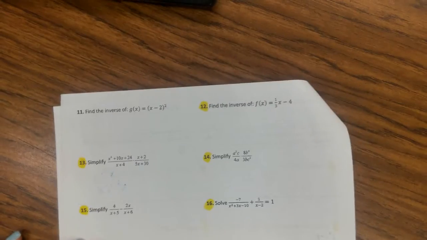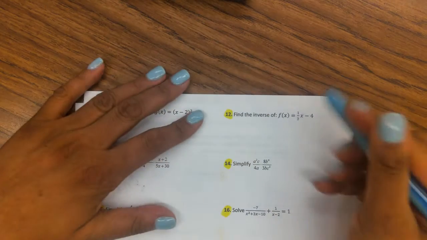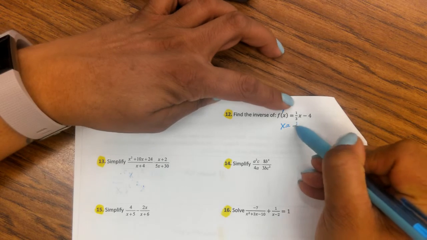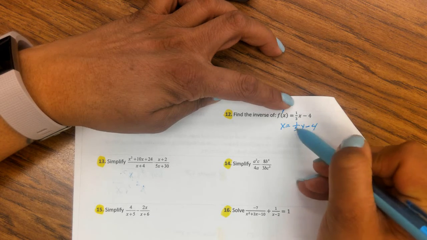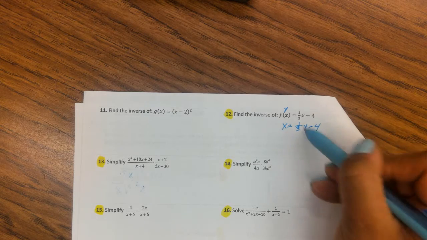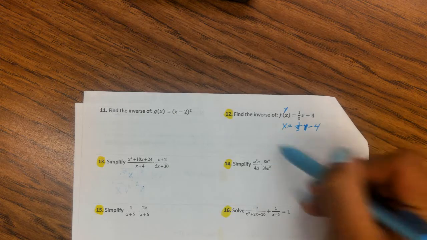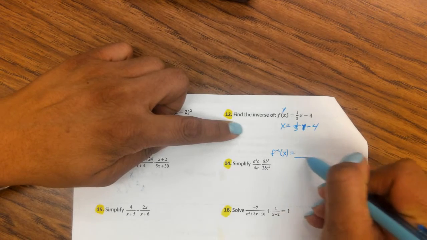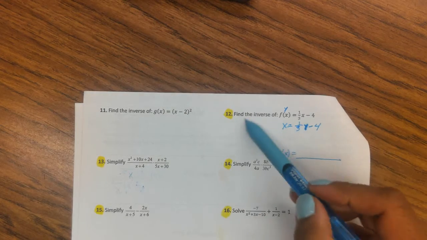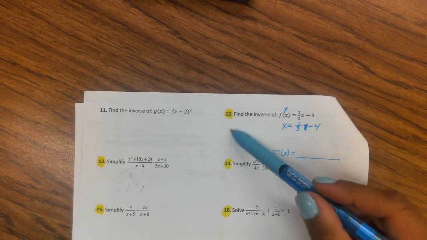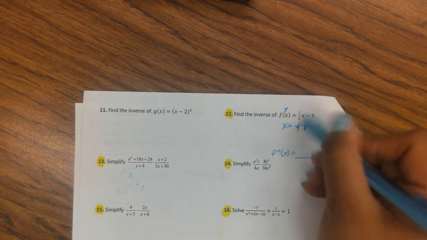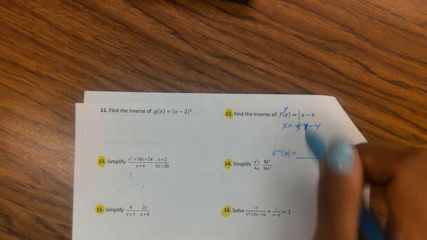Next page, you're doing number 12. To find the inverse, step 1 is to switch the x's and y's, because that's a y. That's the first step. And then step 2 is go solve for y. So you go finish this problem, write your answer as this notation. So you're only doing 12, you're not doing 11. Number 12, step 1, switch the x's and y's, and then solve for y. Get y all by itself.